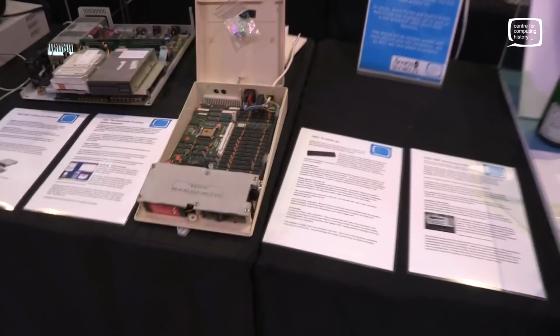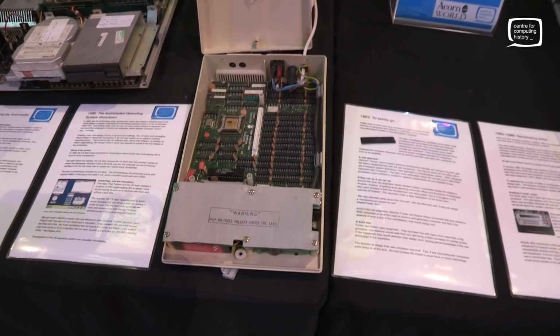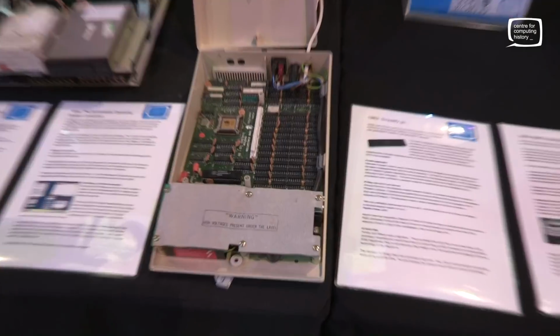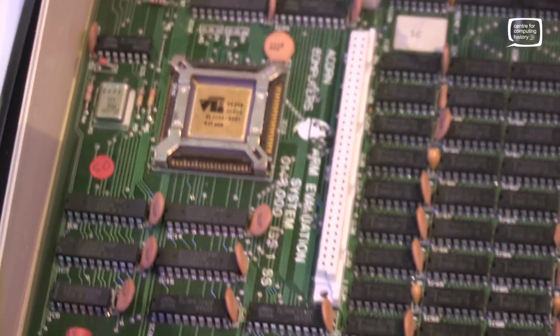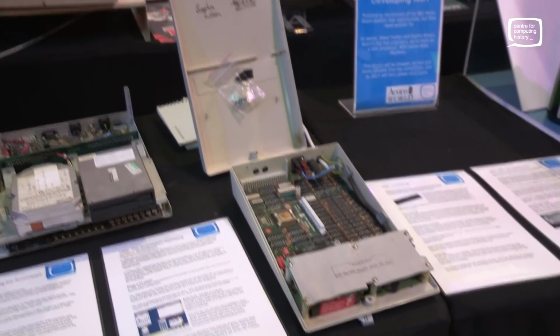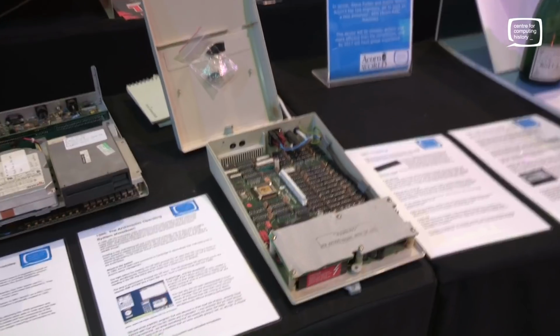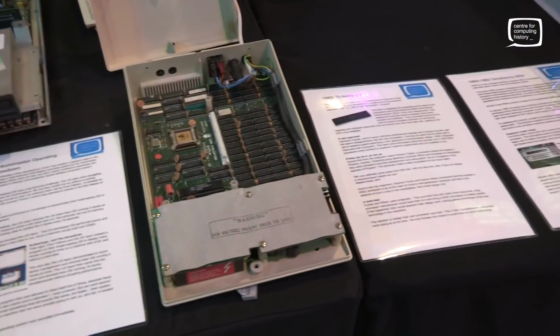Then we have the ARM coprocessor, the ARM development system, again with another ARM chip at the centre there. This was a cheese wedge that you could buy, and it would connect to the BBC Micro to allow you to develop ARM software. This one's kind of interesting. That looks pretty ugly, but this one doesn't look too bad.